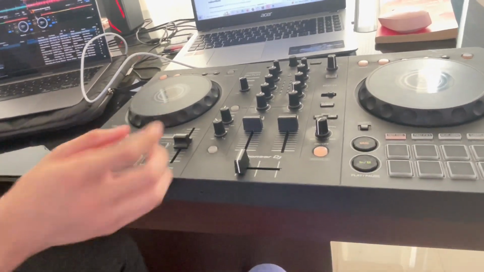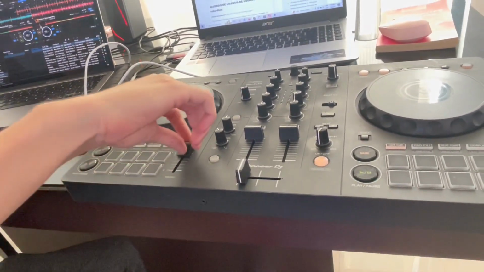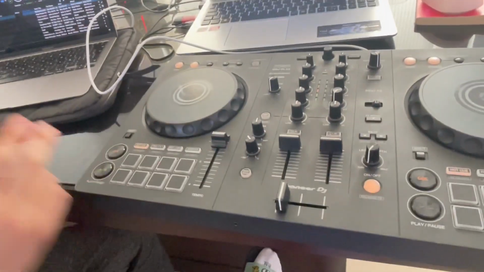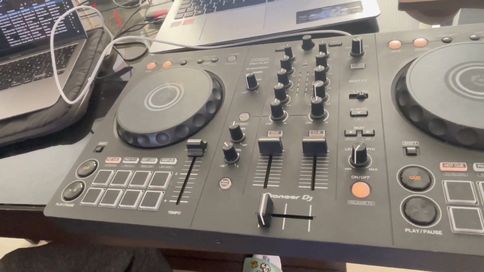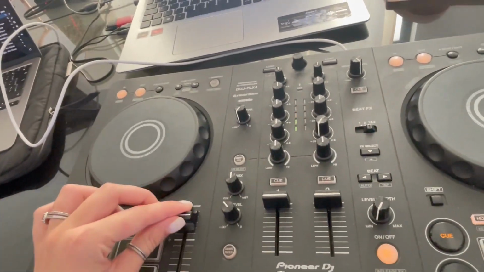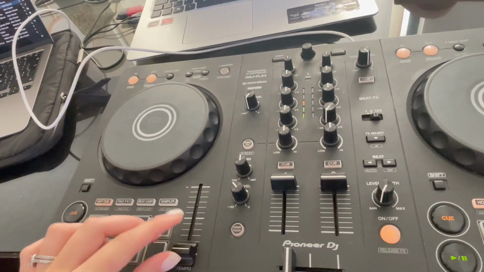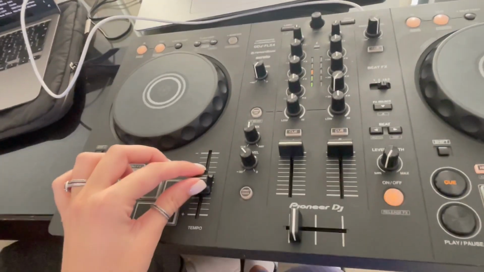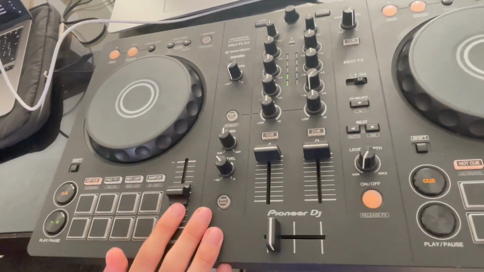Because if you are playing the song and you change the tempo very drastically, like I did here, it doesn't sound bad here, but it sounds slower. So this tool is very sensitive.